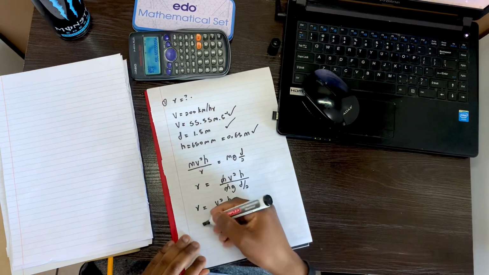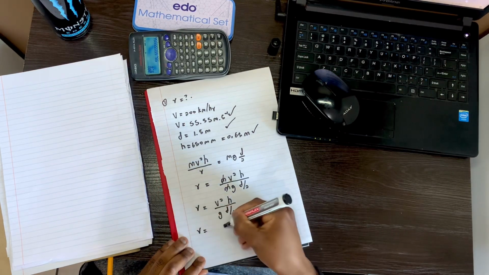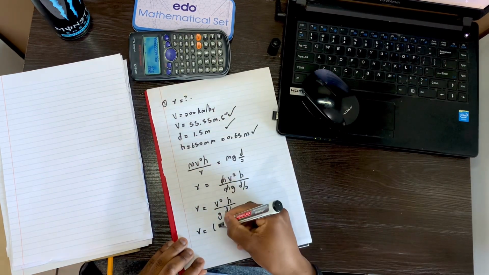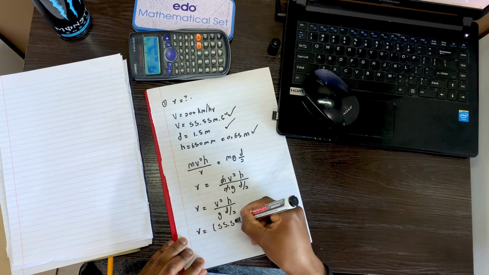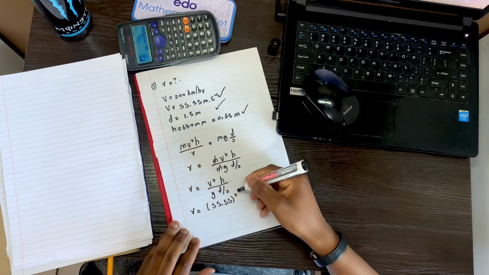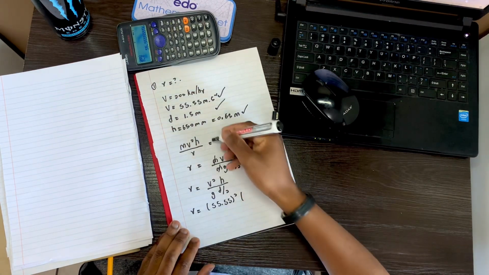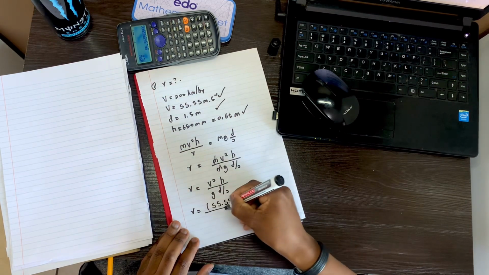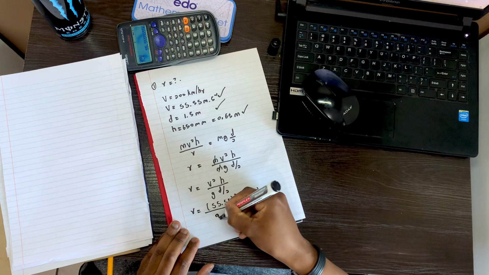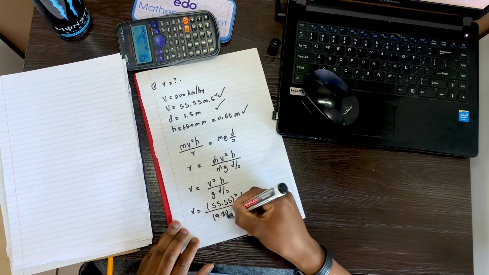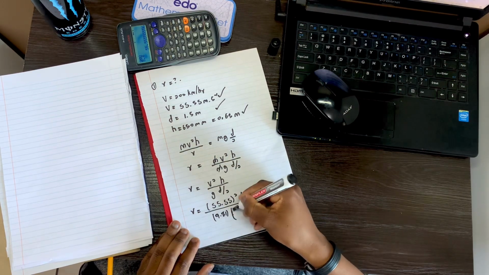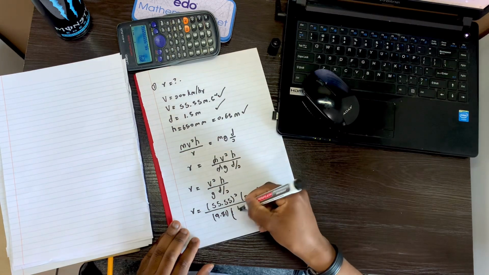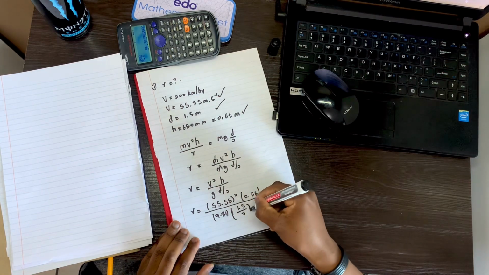Now let's substitute everything: r equals 55.55 squared, multiplied by the height, 0.65, over g, which is 9.81, multiplied by d over 2, which is 1.5 over 2.